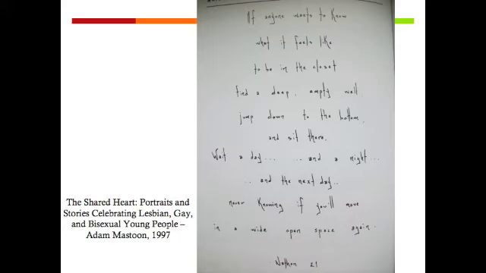So this is The Shared Heart. It's a book about the portraits and stories celebrating lesbian, gay, and bisexual young people, and it tells about the stories that they go through. So when we compare this to the previous slide, we can use data that organizations have come up with, but we can also use the actual words and experiences and listen to the voices of youth right out of their mouths to help understand and personalize this process so that we know that things are happening. And this is just one example. This person's name is Nathan, and he's describing what it feels like to be a gay person and a young person at the same time, and how it can be alienating and a lonely process.